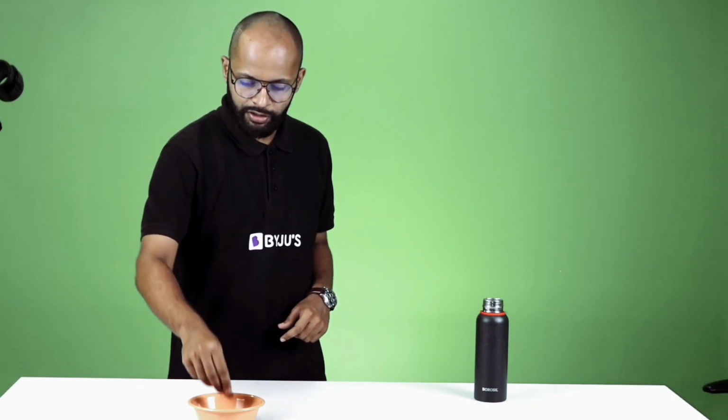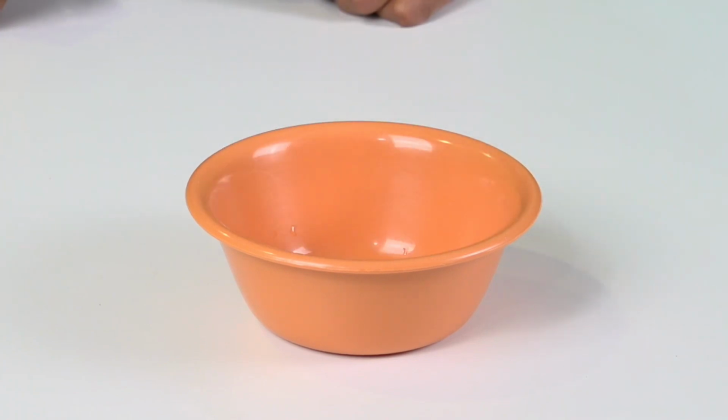Want to be popular in your group? Let me show you a magic trick. It's very easy. All you need is one coin, a bowl and water. First of all, keep the coin in the bowl. And if you see from this angle, you can't see the coin in the bowl, right?